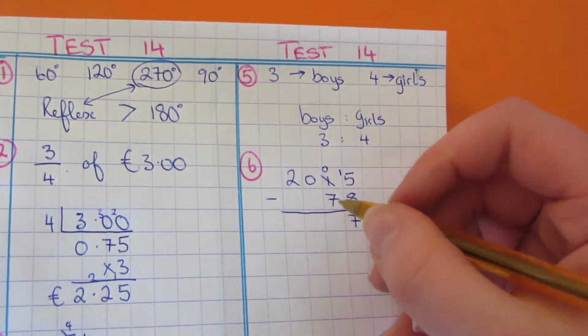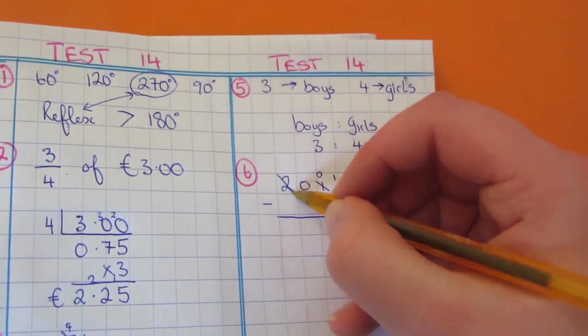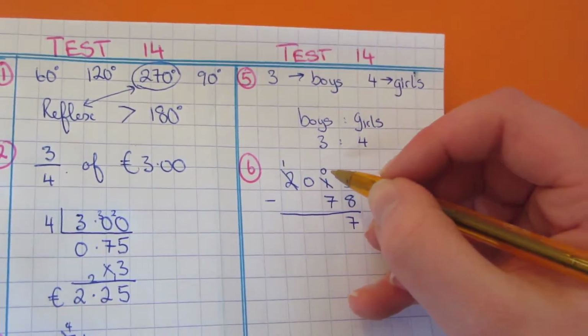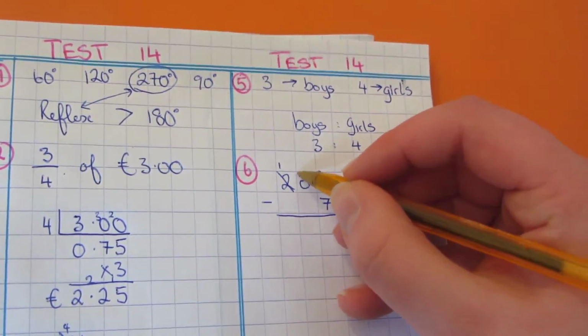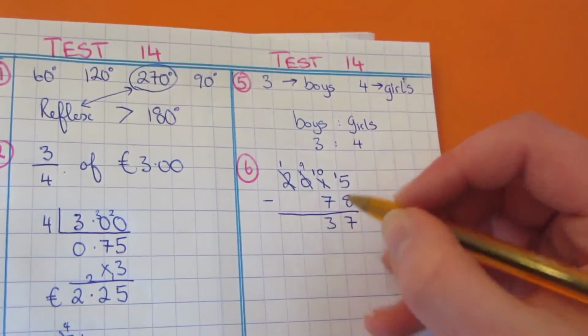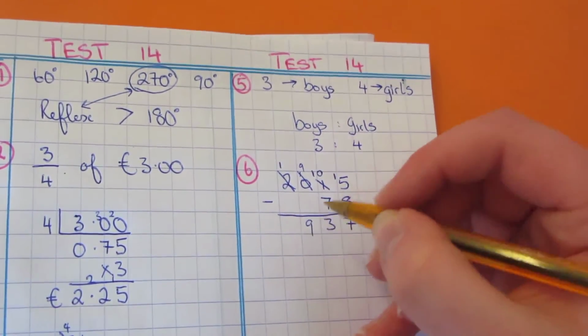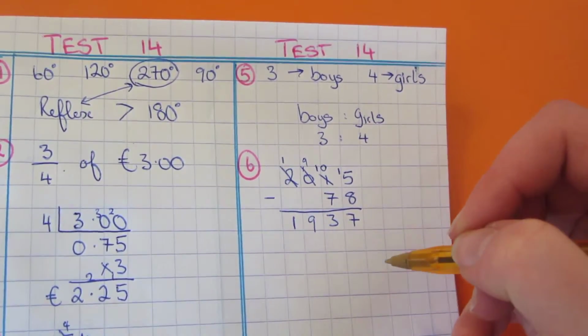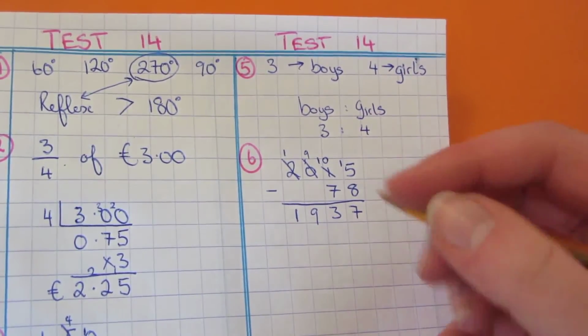0 take 7 we cannot do. We can't borrow from this, we're going to have to borrow from the 2. 10 take 7 is 3. 9 take 7 is 2. 1 take 0 is 1. 1937 is the year that Grandad was born.